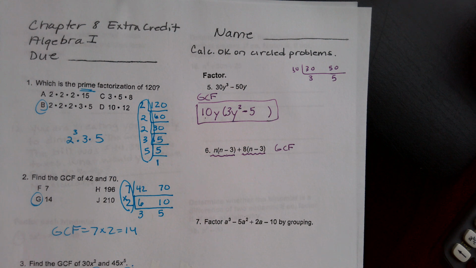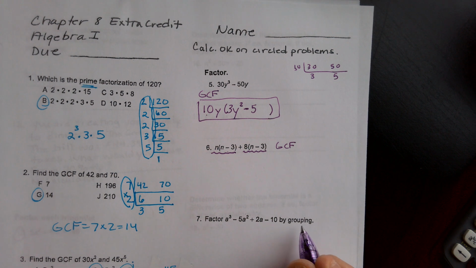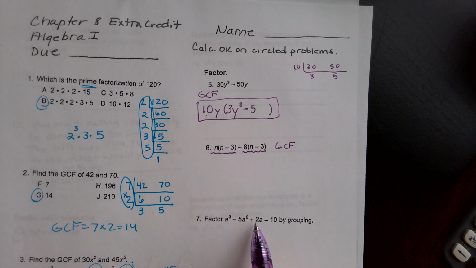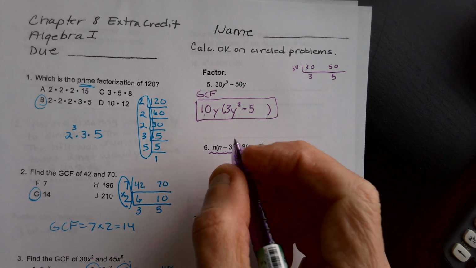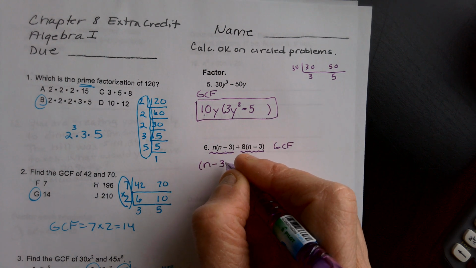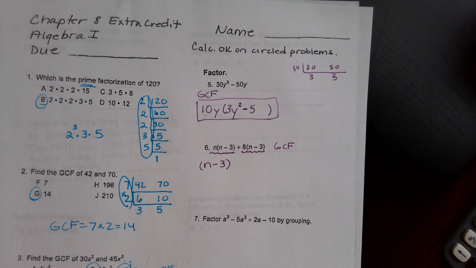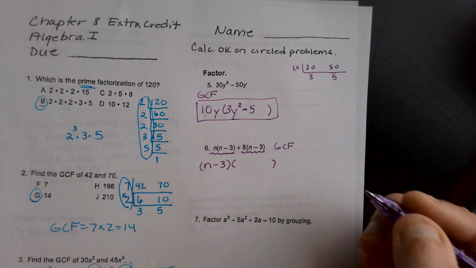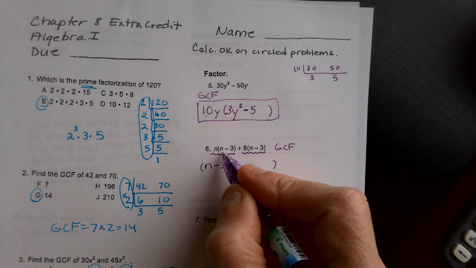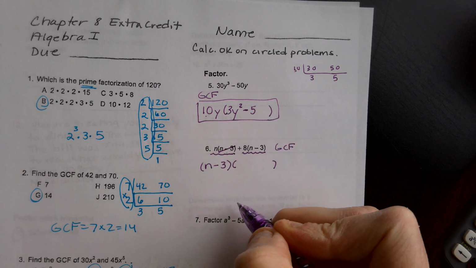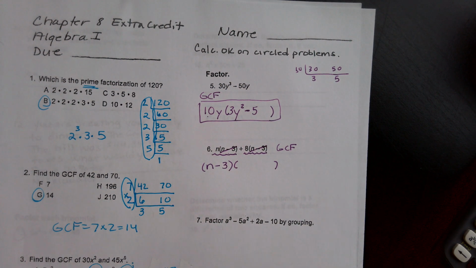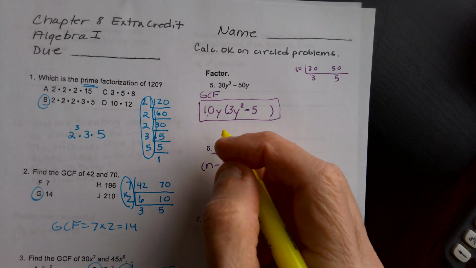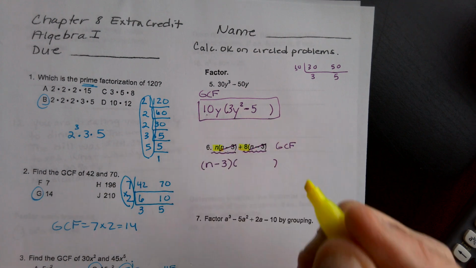So when we talk about grouping, which we're going to do in the next problem, it starts with the 4 terms, and we get to this point in grouping eventually. And when we get to this point, it's really GCF. There's an n minus 3 in both terms, so I'm going to take the n minus 3 out front, and I'm going to open up my parenthesis and put what's left. So if I divided the n minus 3 out of both, we look to see, okay, what's left? And it is an n plus 8.